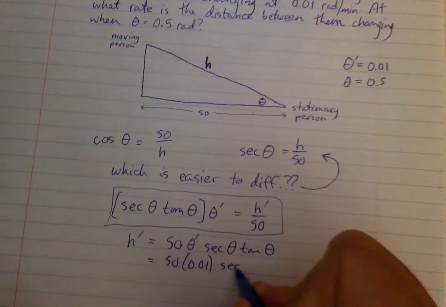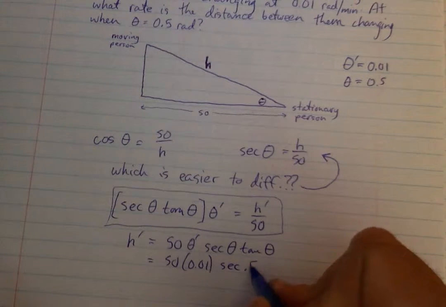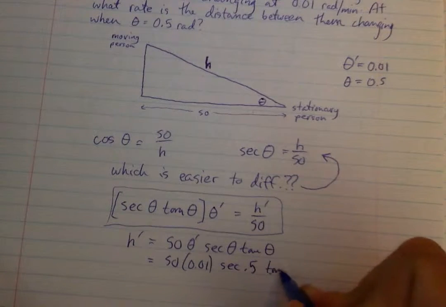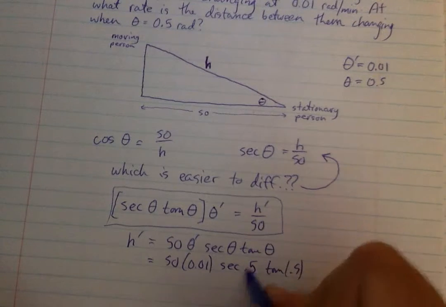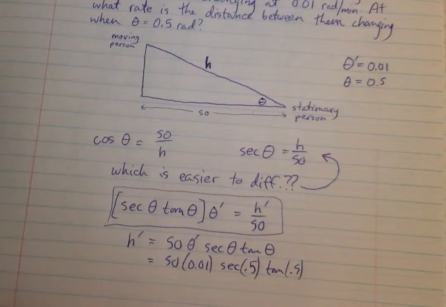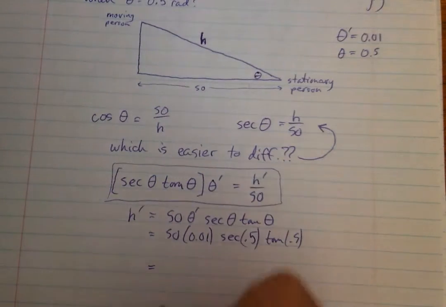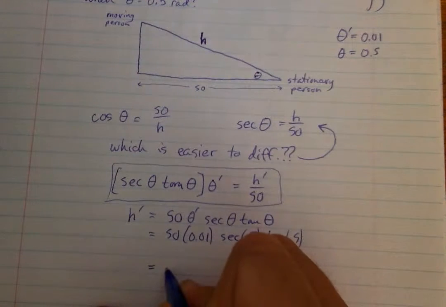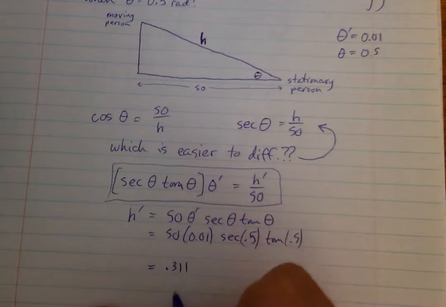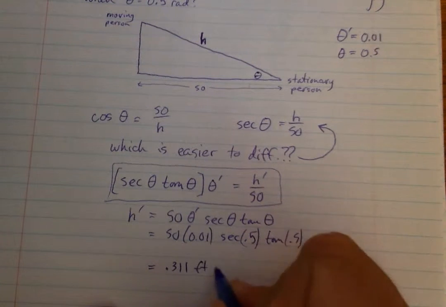And then we have the secant of 0.5, and we have the tangent of 0.5. And I will solve the mystery for you because I know you're dying to know. That equals 0.311 feet per minute.